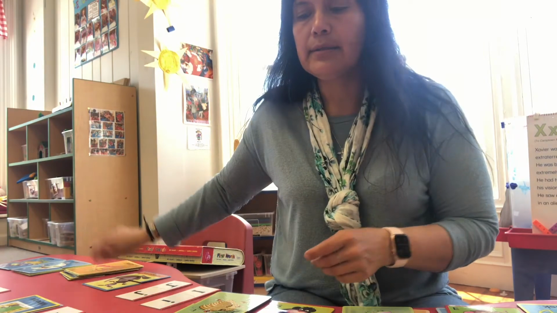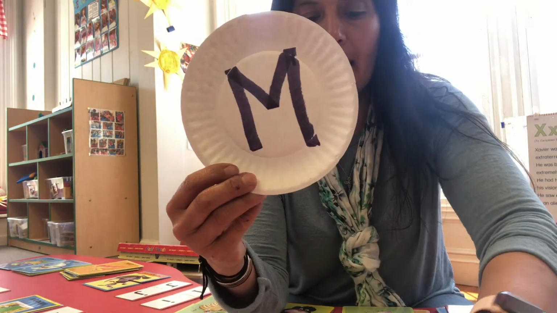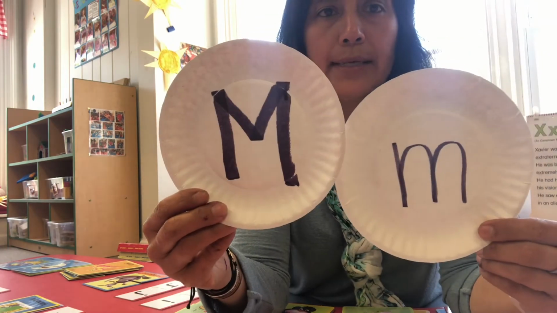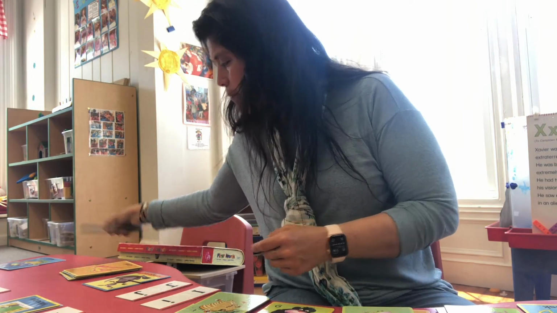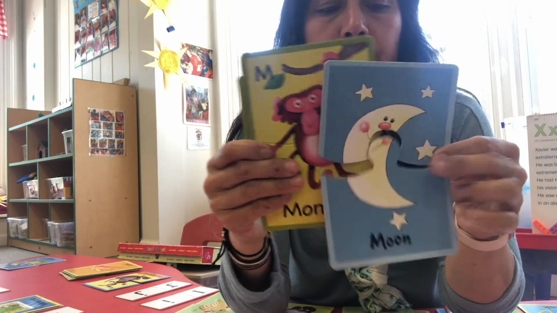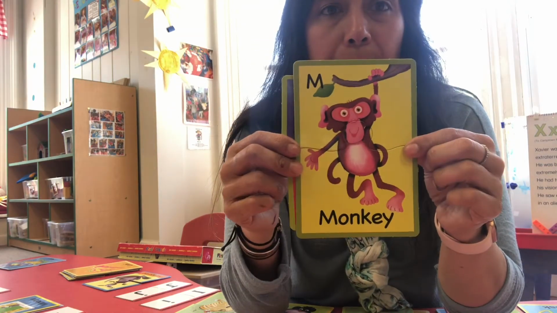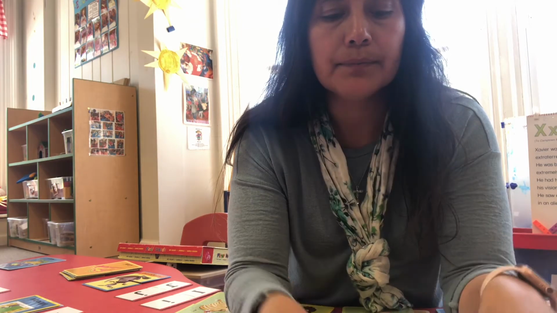Next letter is our letter M. Uppercase M, lowercase m, what begins with M? Okay, let's see what we have with the letter M today. Okay, we have a moon, a monkey, and a mirror.